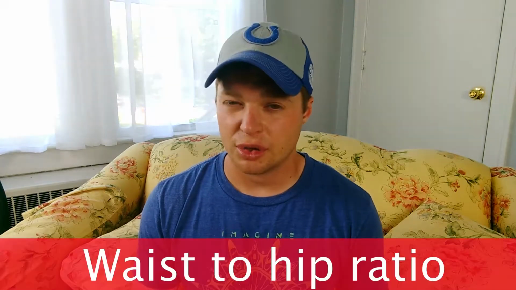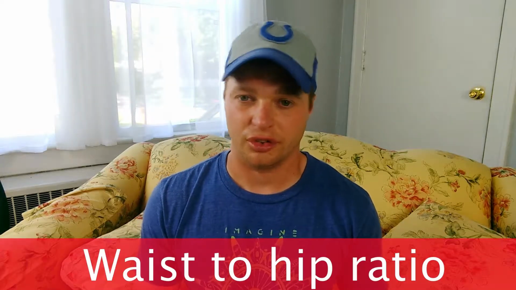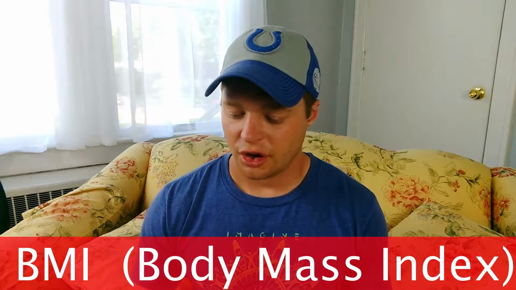Waist to hip ratio, that's an easy one. You just take the waist divided by the hip. And then the third one is BMI, body mass index. There are a couple different methods to this. You can solve it using metric conversion, or you can do the standard formula.